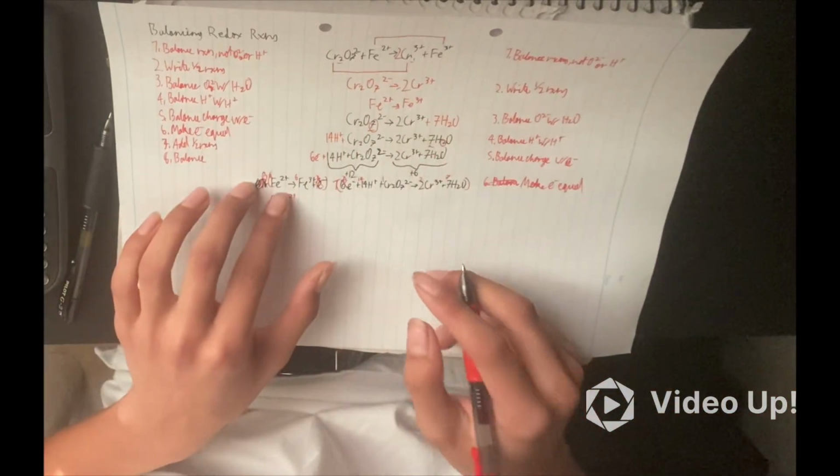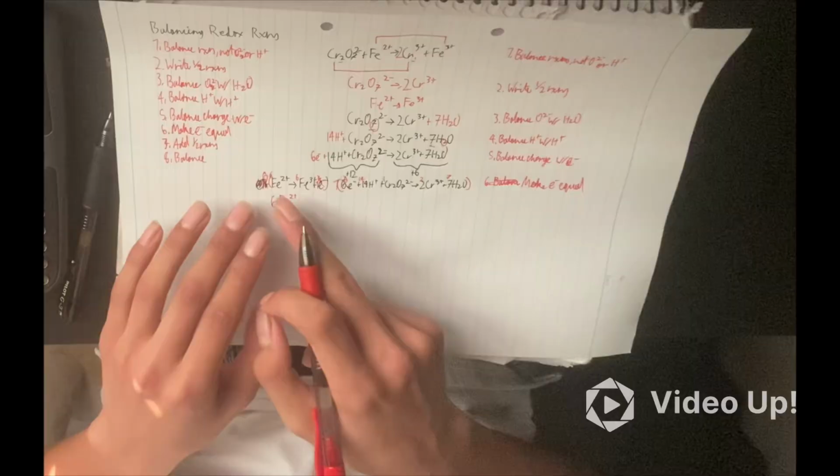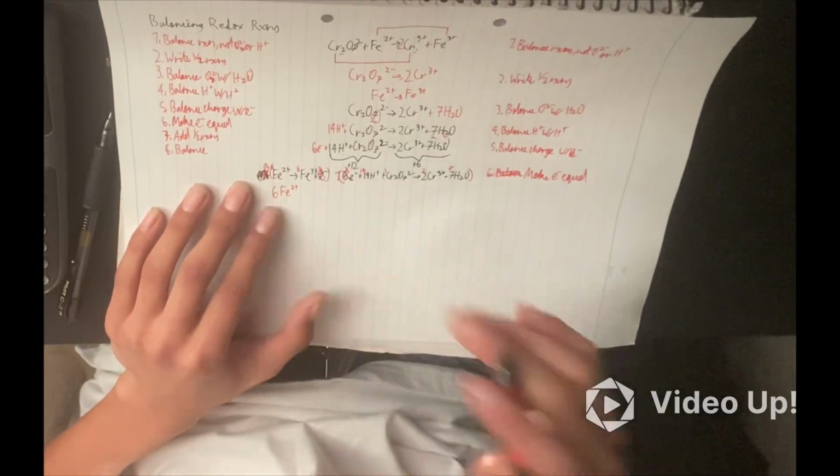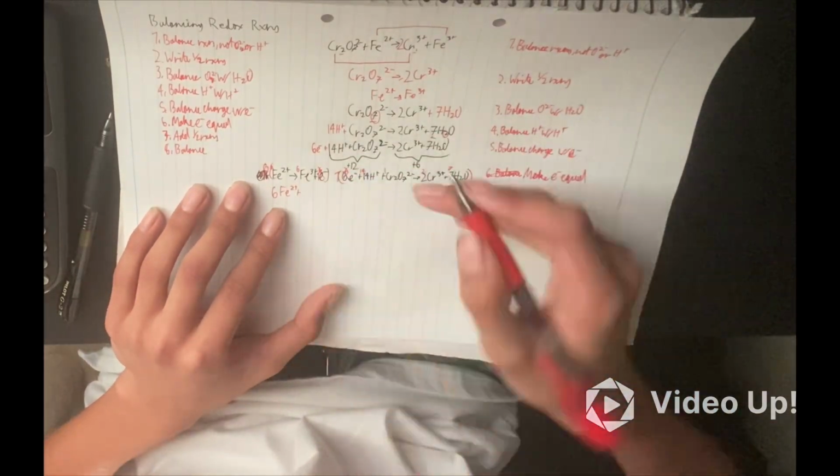You're going to take reactants from here and reactants from here before you move on to the products. So take reactants from this one, 6 iron, we're done. Now move to this one. And now you can ignore electrons.